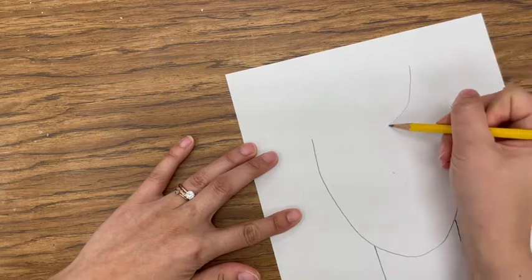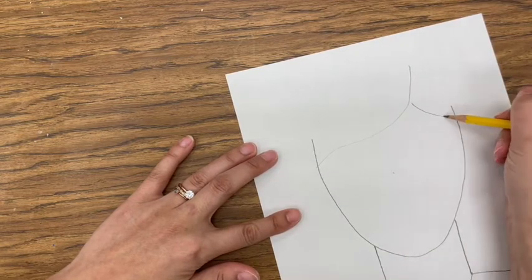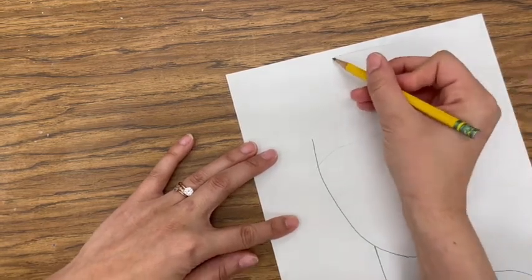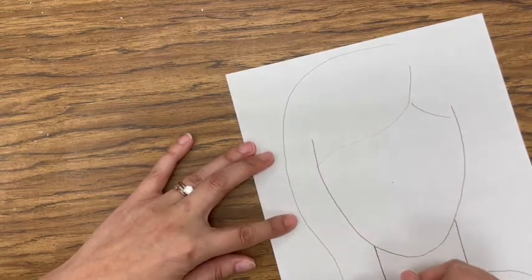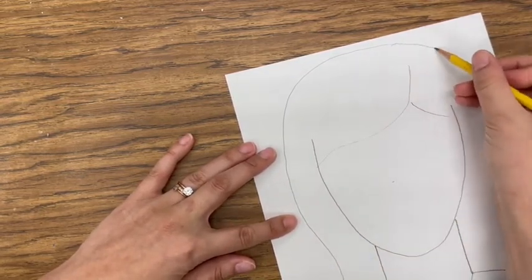Mine goes across their forehead. This is going to be a portrait of my mom. I'm going to give it to her for Mother's Day. And then some hair that goes down, and her hair ends just above her shoulders.